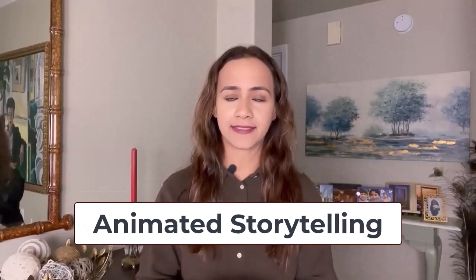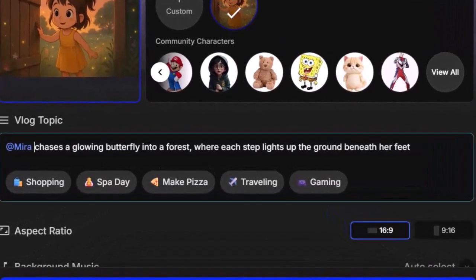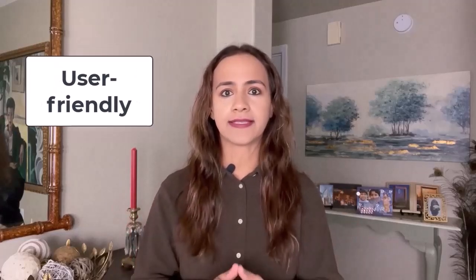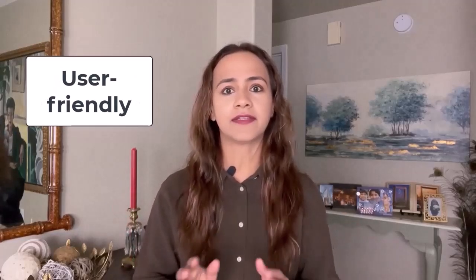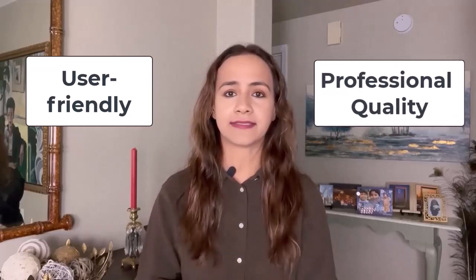Today we are diving into an AI tool that is changing the game for animated storytelling. Imagine typing a single sentence and getting a full animated video. No technical skills needed, no fancy software, just pure creativity. This tool is so user-friendly that anyone, even if you have never edited a video before, can create something professional in minutes. But before we get into the how, let me show you the results I got.